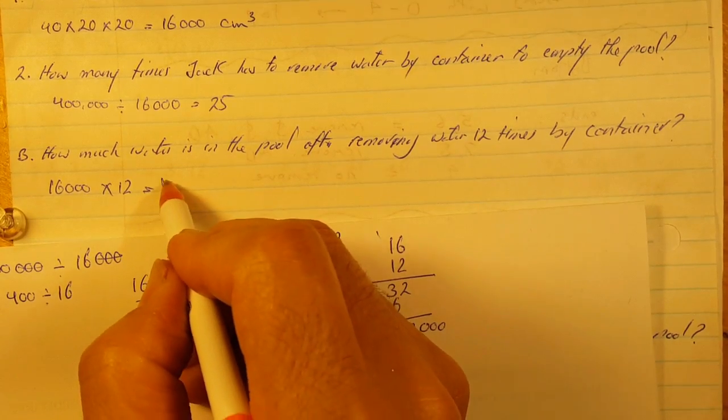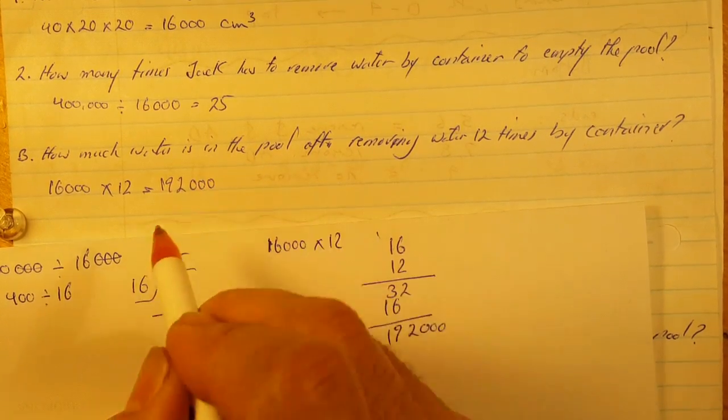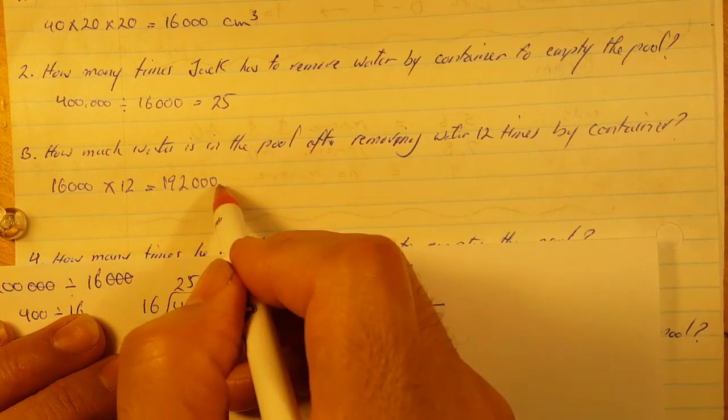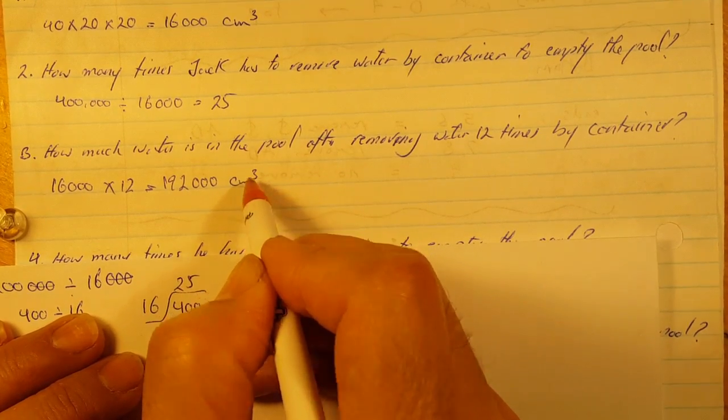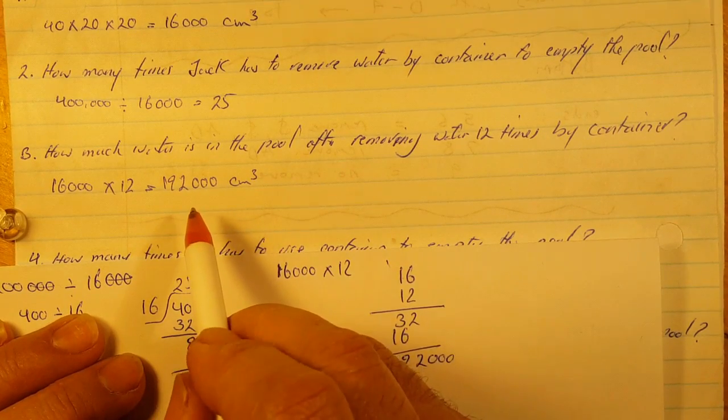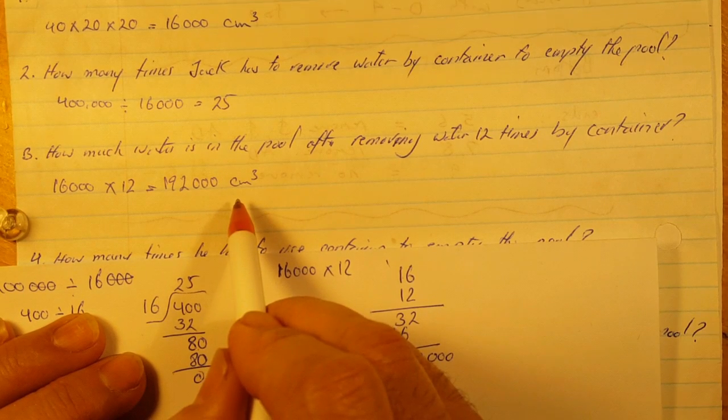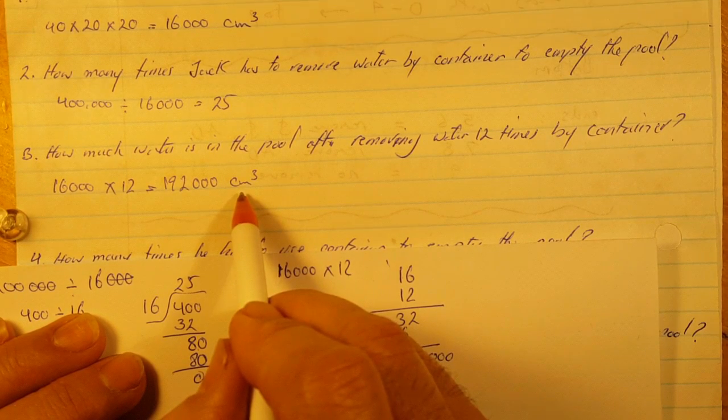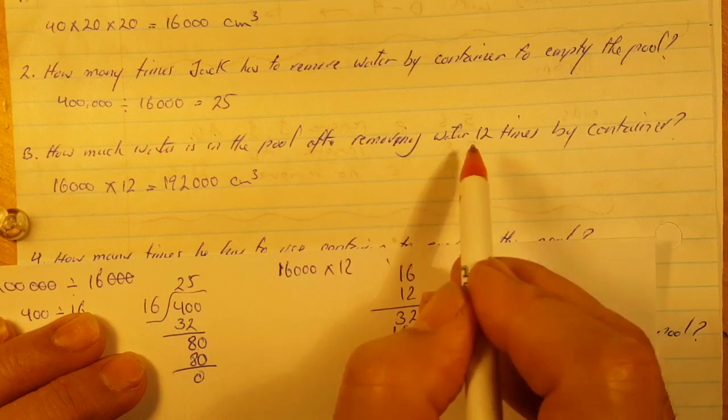So 192,000. 192,000 cubic centimeters is the volume of water taken out by using the container 12 times.